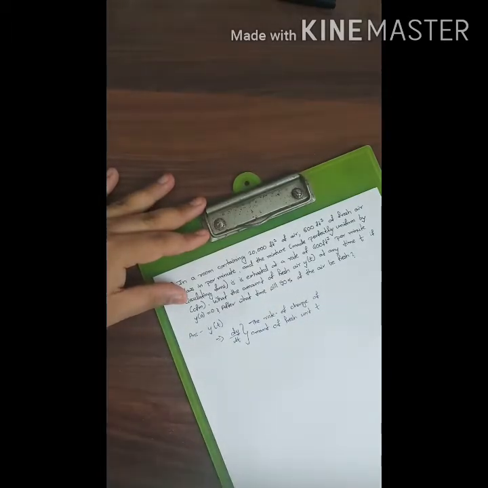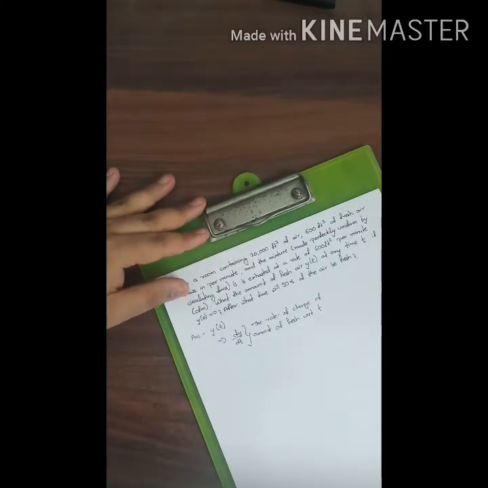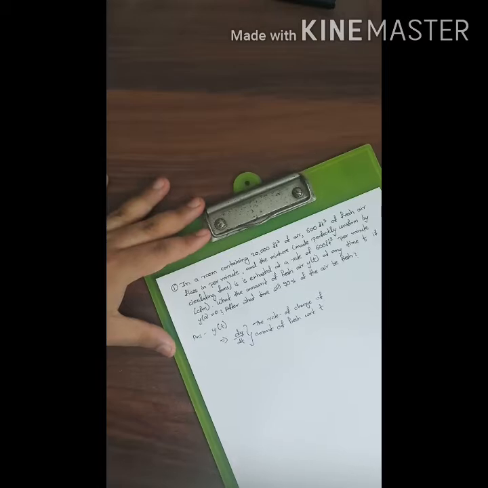One of the basic aspects to solve these kinds of questions is to form an equation based on the statements provided. In this case we would get a differential equation.